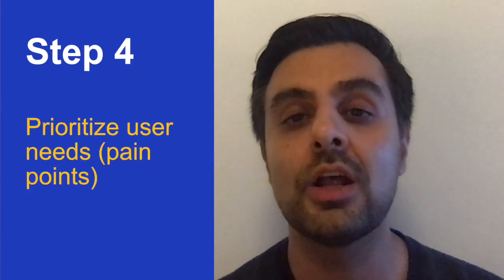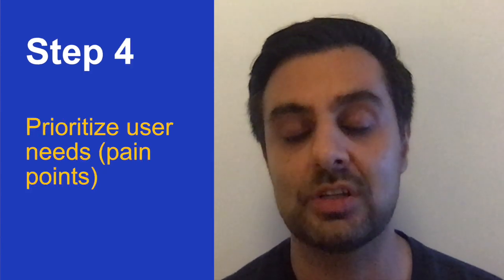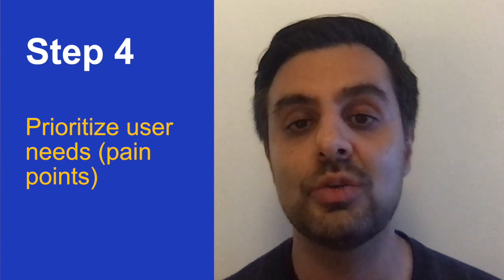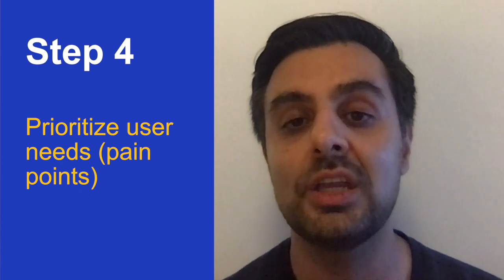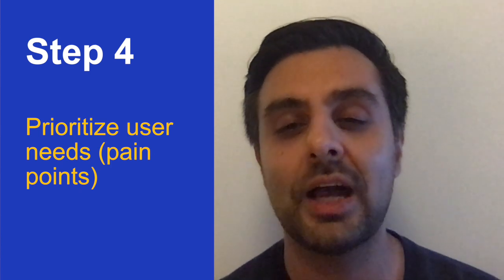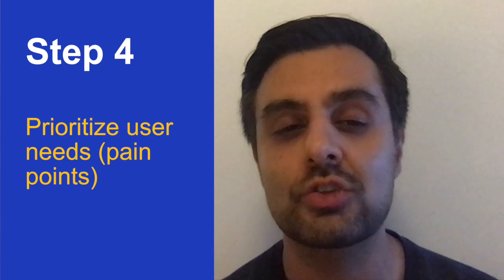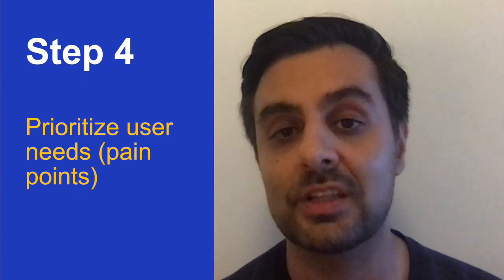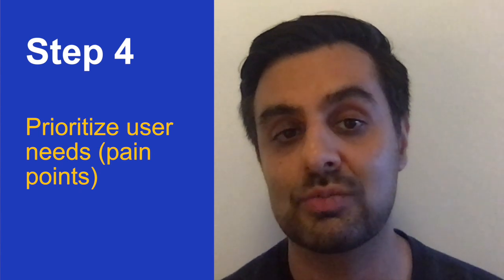Step 4, prioritize the user needs. This is very important. You want to make sure that you're able to prioritize them based on some meaningful attributes. Some examples that come to mind are impact to the user, revenue potential, or the level of effort that it's going to take to actually address those pain points.